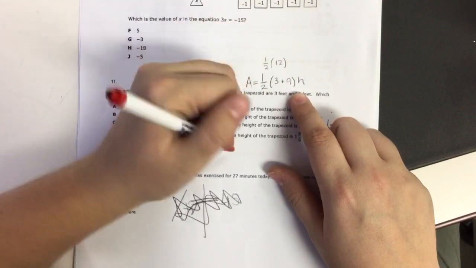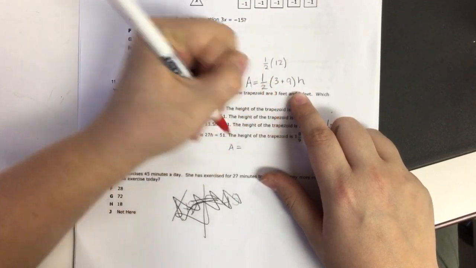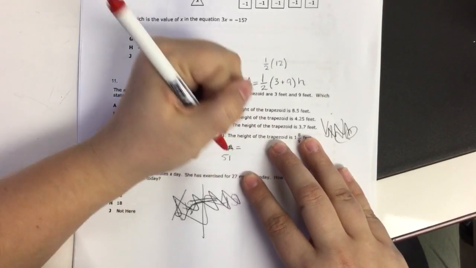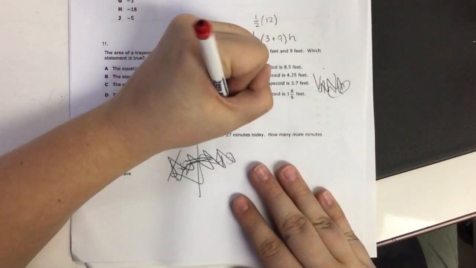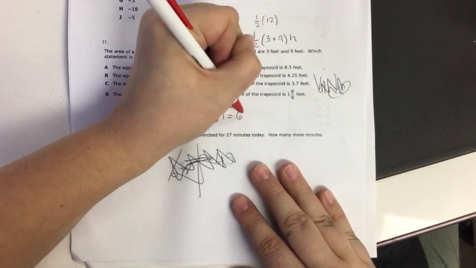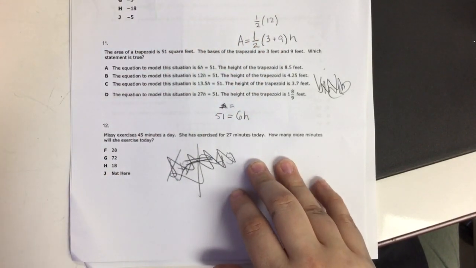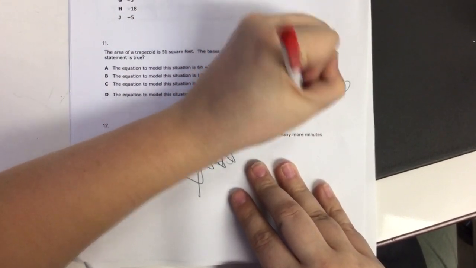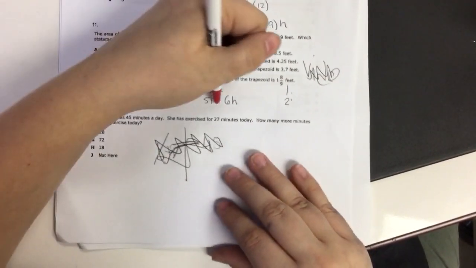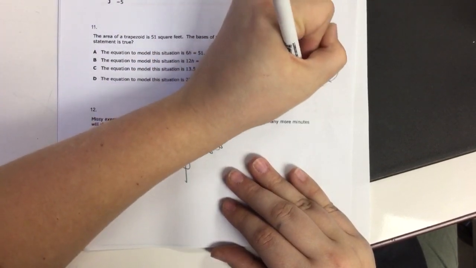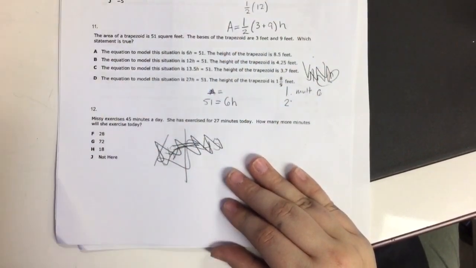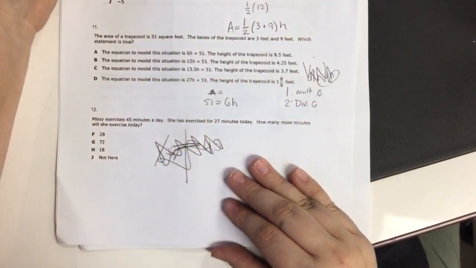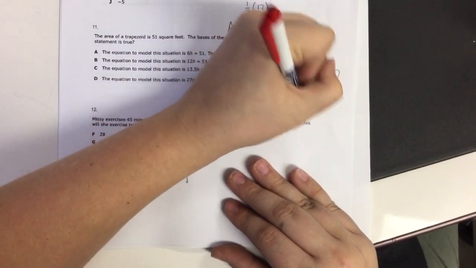So we end up with A, our area, which is 51, equals 6H. So if we solve that, we're going to do our 1, 2's. 1, the operation we're doing is multiply by 6. The opposite of that would be to divide by 6. And we're going to keep the balance by doing it on both sides.